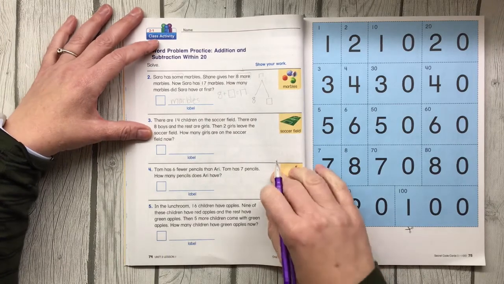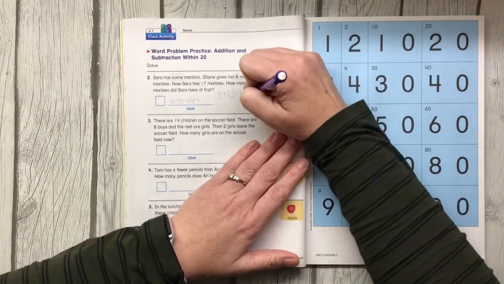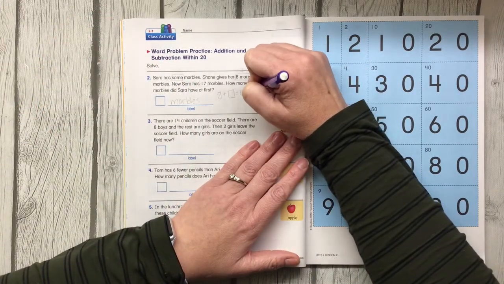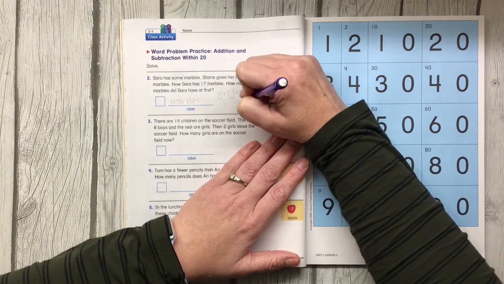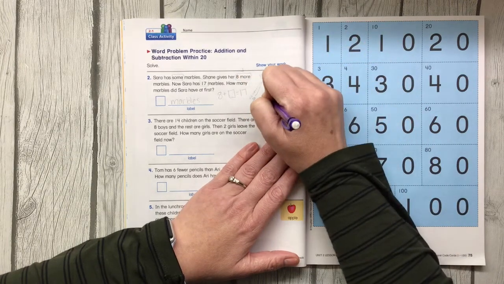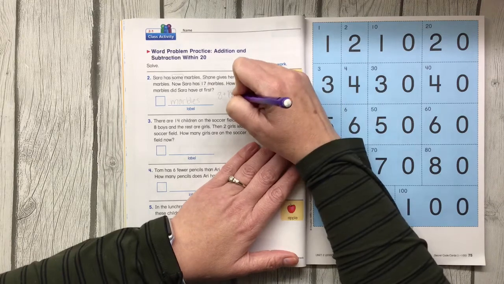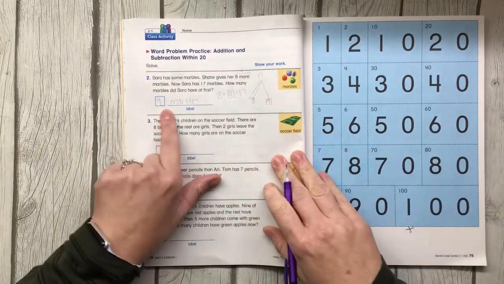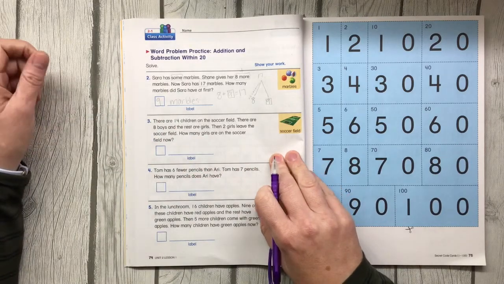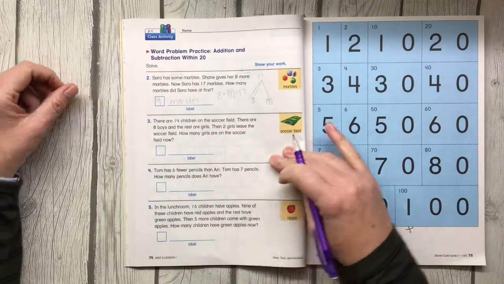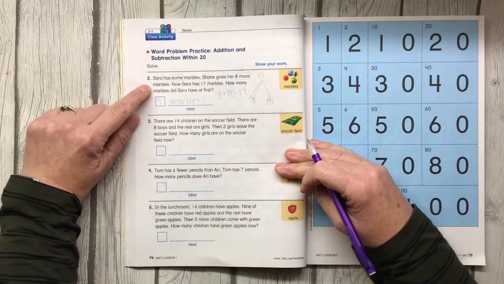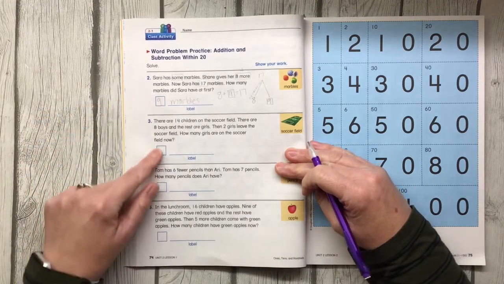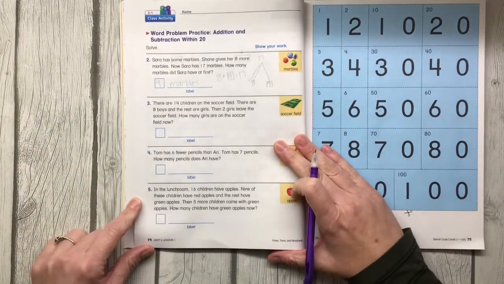Nice job, friends. I'm wondering how many of you counted up the mountain. Whoop. I don't have enough room for all of my numbers on the mountain. But 8 plus 9 equals 17 marbles. So then we have 9 marbles, or how many she started with. Okay, so we did that one together. These other ones, I'll read them to you and you're gonna solve them on your own.